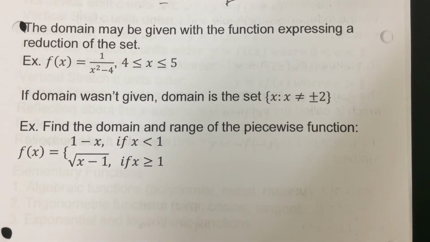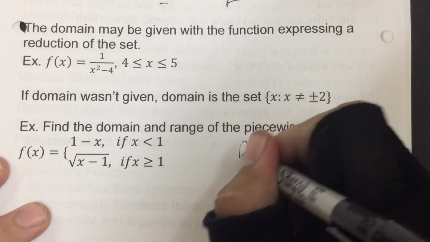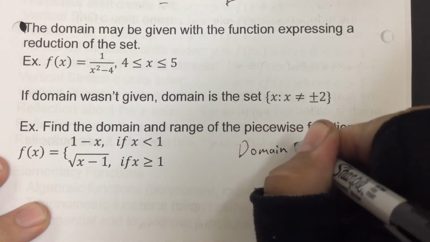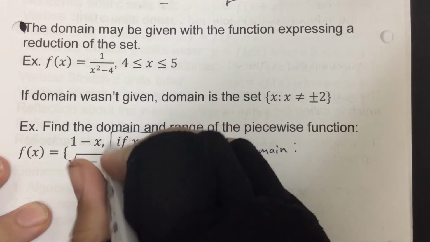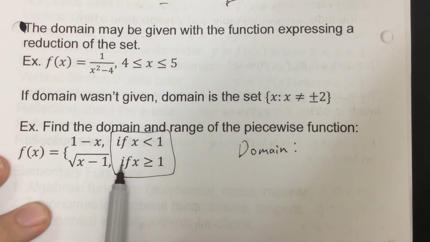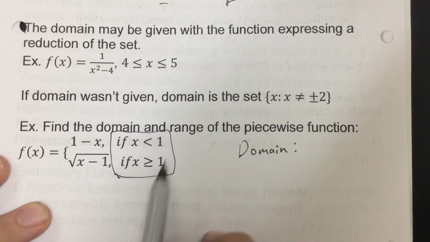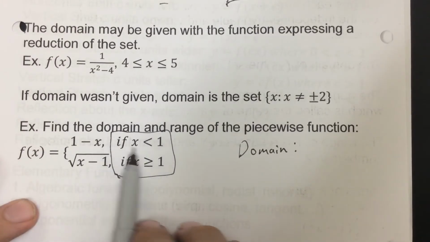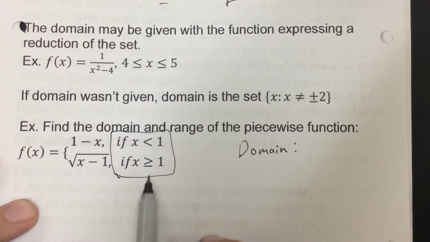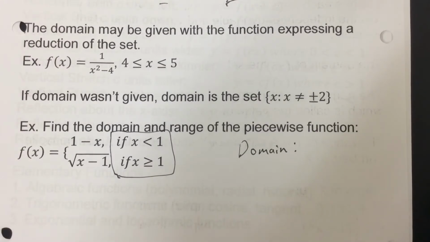Now, when it comes to finding domain and range of a piecewise function, you got to look at it a little differently. It's not so easy to just look at and know, although the domain it will be. Domain, you're going to look right here at this stuff. So what we're looking for, all of these x's is going to be covered based off of our conditions. Now again, piecewise function is for a certain amount of x's, we're going to use this equation. For certain x's, we'll use this equation. It gives you an either or type of a thing. We can use this equation or this equation based off of what x is.